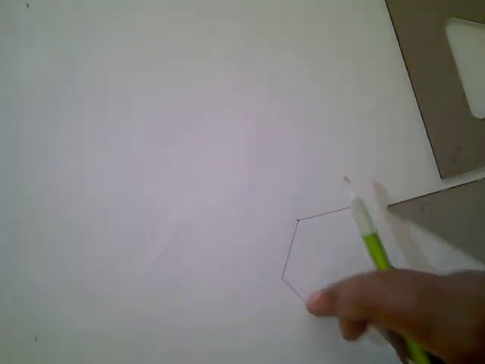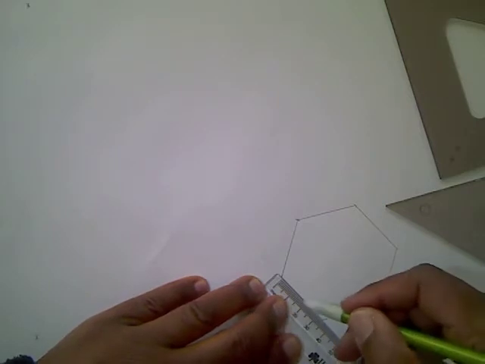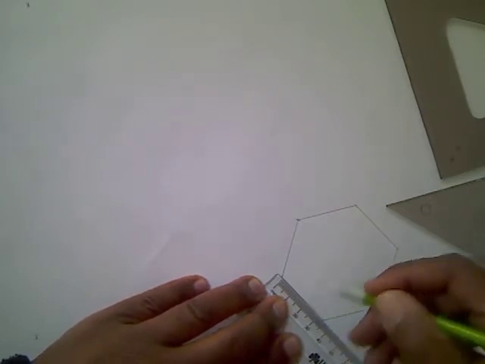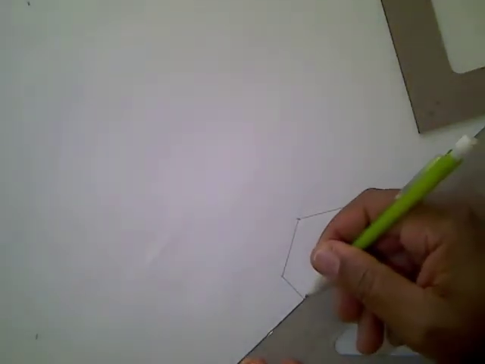There's my hexagon with this 45 degree set square. Half of 35 is 17 and a half. Let me get my 17 and a half. That is 17 and a half. It is there. That will give me the center.